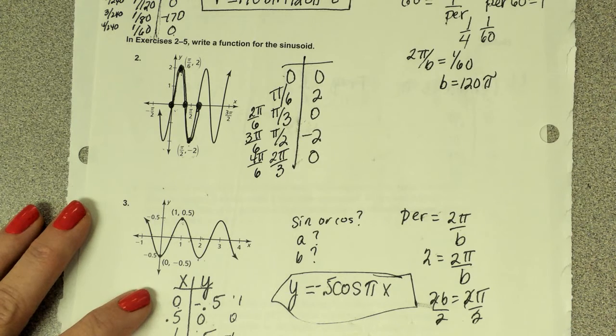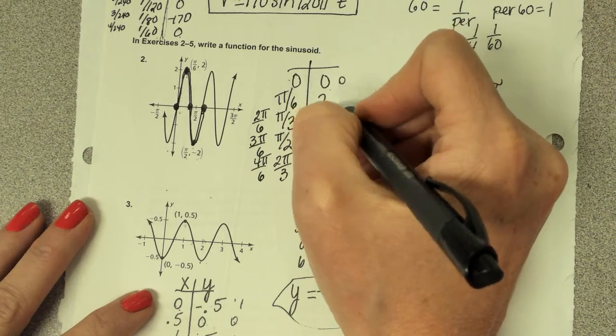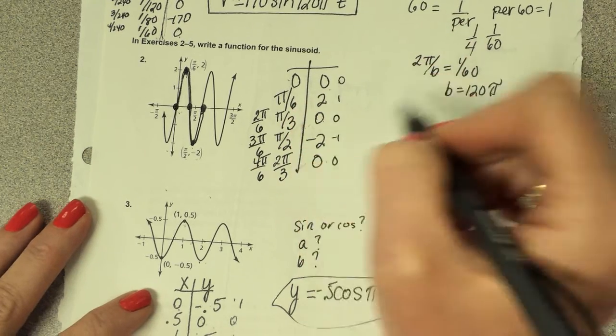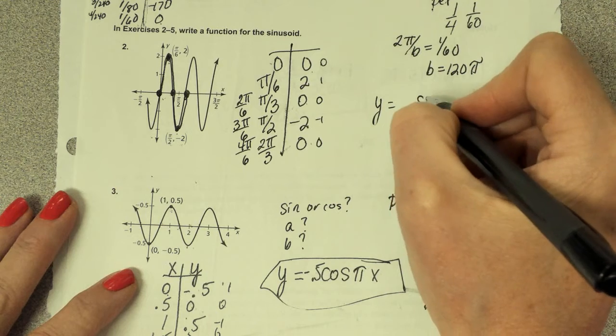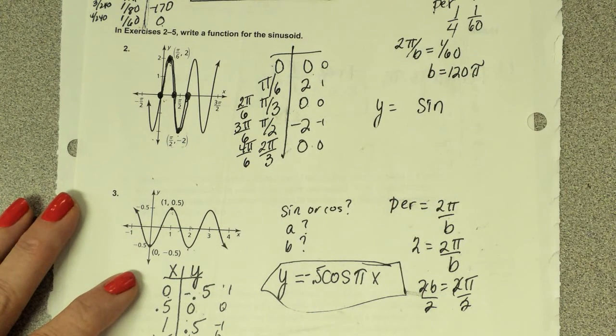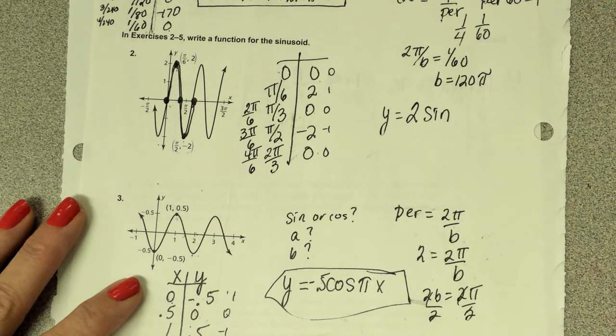So I can see right off that this is going to have to be a sine curve because it's going 0, 1, 0, negative 1, 0. So it's got to be sine. So just by putting that, that's showing that I know something. Does anybody know anything else about this? The amplitude would be 2, I agree. Right? What else? What else could we figure out?